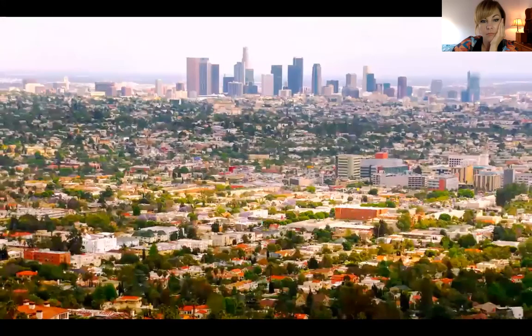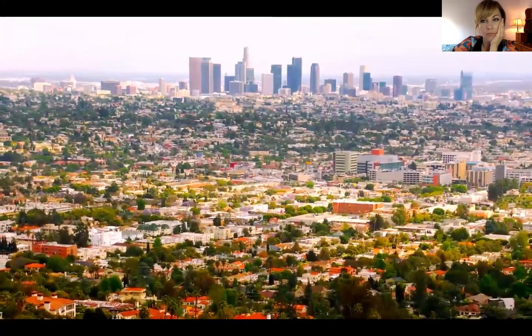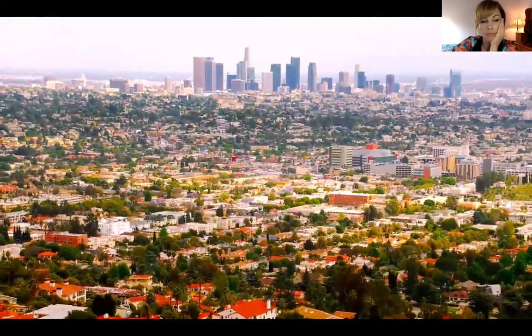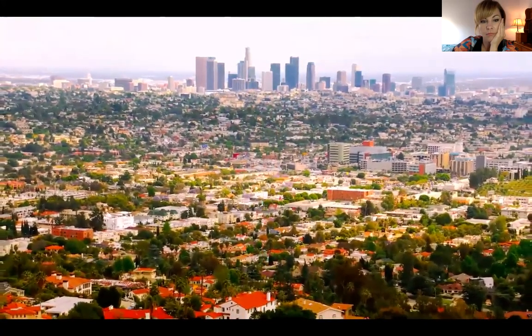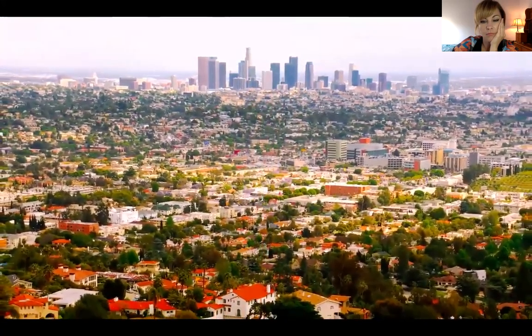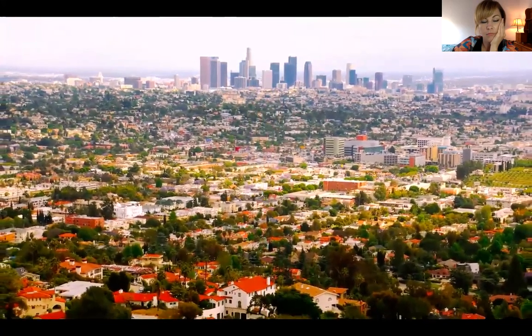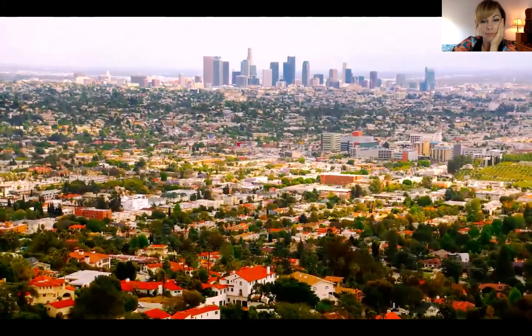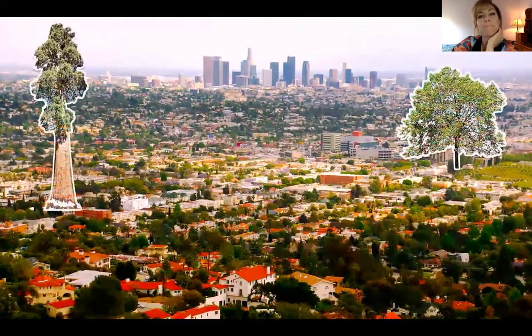This is what Los Angeles looks like now. People have built skyscrapers, businesses, homes, and roads. This changed the environment. It has changed the habitat for the plants and animals that live there. There are still sycamore and redwood trees in Los Angeles, but there are a lot fewer. There are also much fewer grasses and wildflowers.